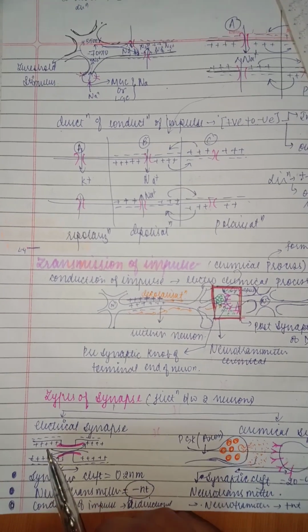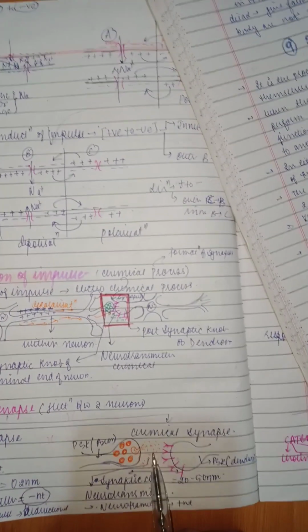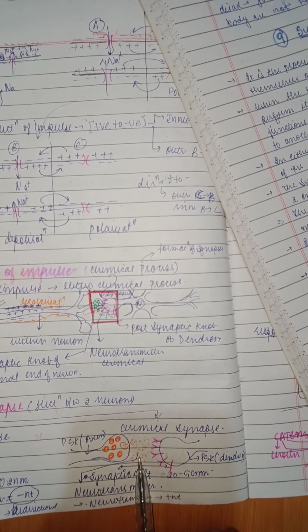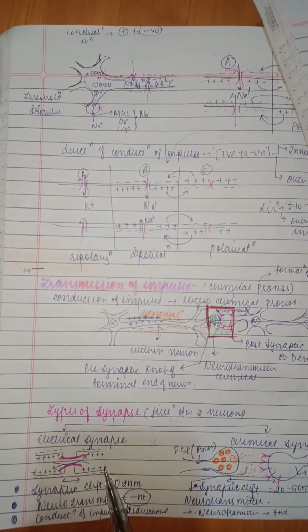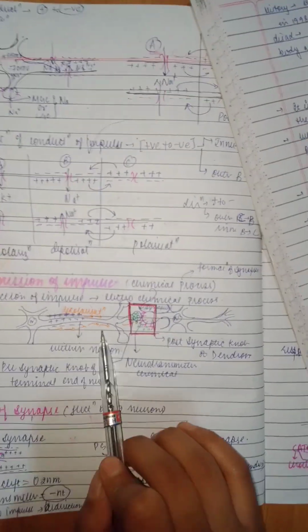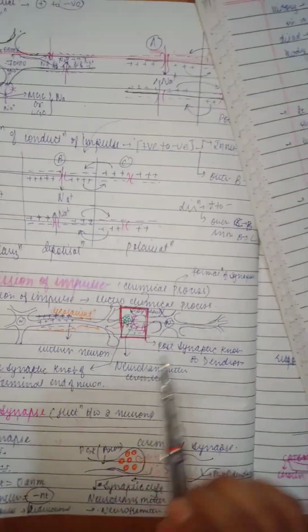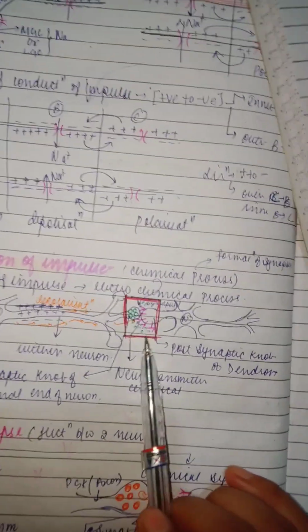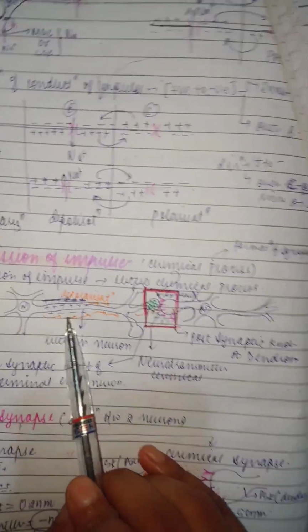Here the charges are present, but in the chemical synapse there is the release of a neurotransmitter. You can also see the diagram of the conduction of the impulses. This is a diagram of the chemical process, and this is the diagram of the electrical process.